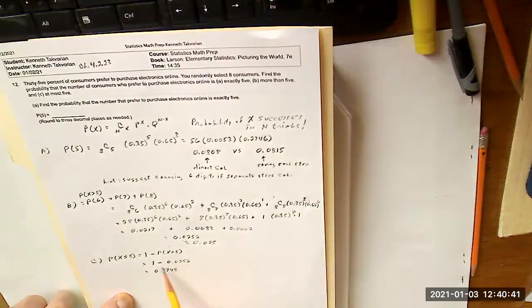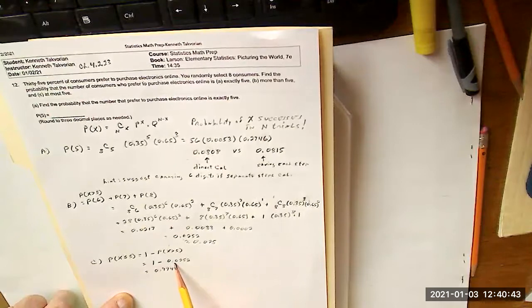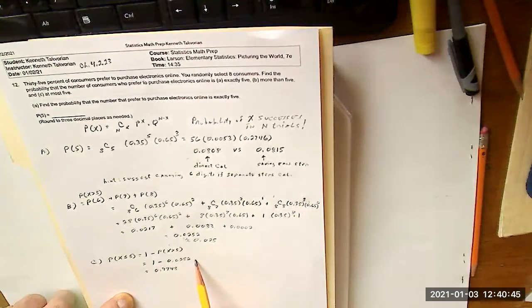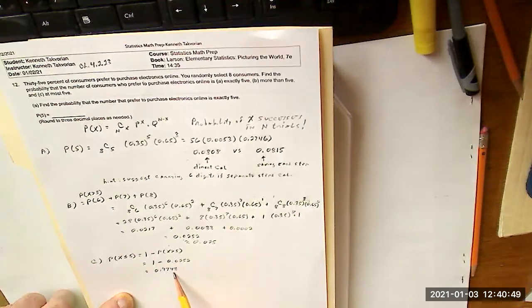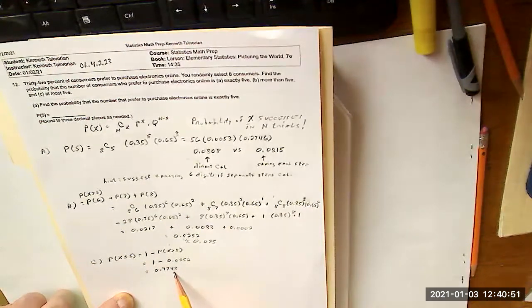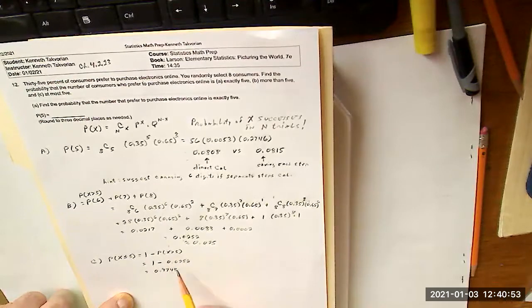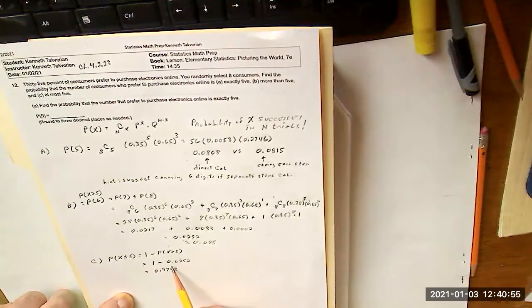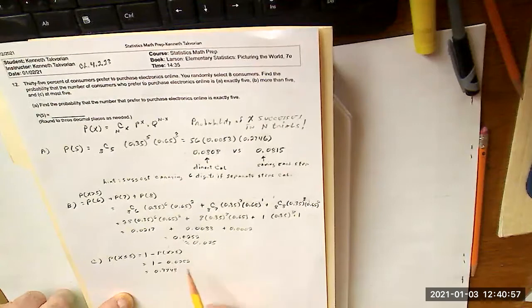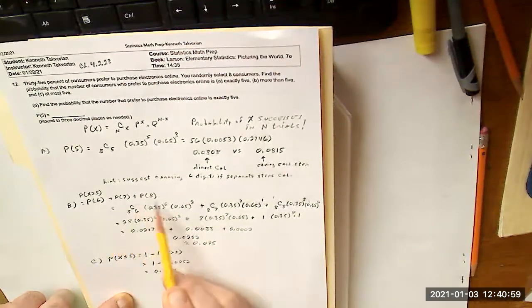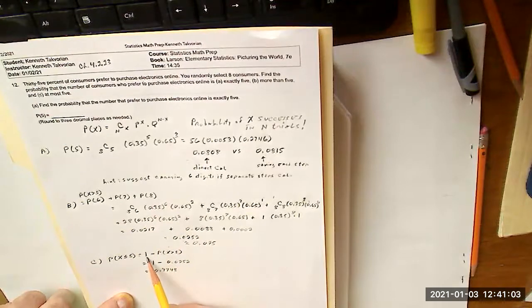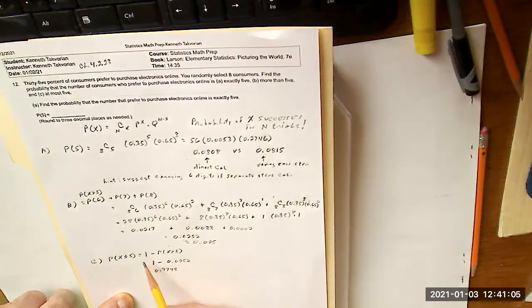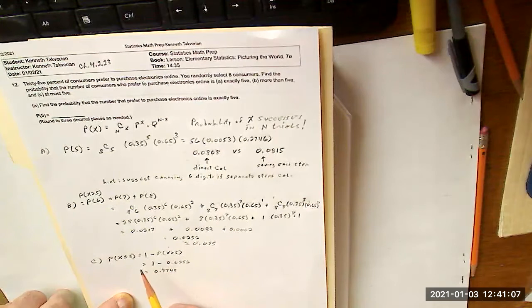So if we take from 1 the 0.0252, we're coming up with the answer of 0.9748. So again, there are two ways of doing this problem, but I think it was a little shorter to calculate these three first and then take that from a maximum probability of 1 rather than doing more probability calculations.